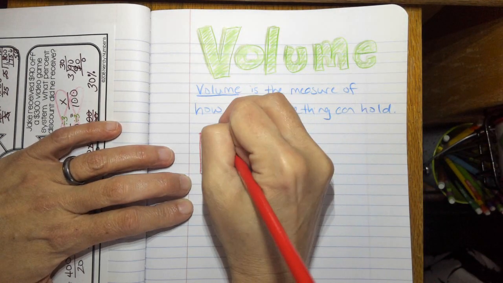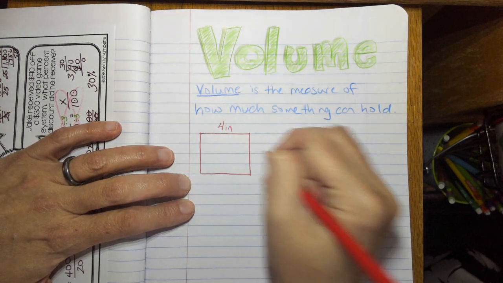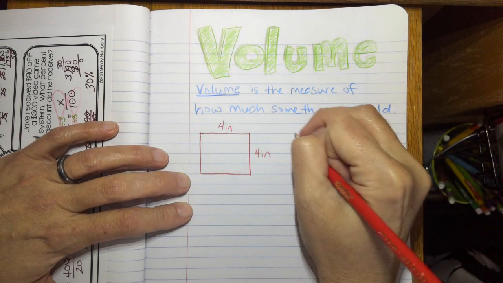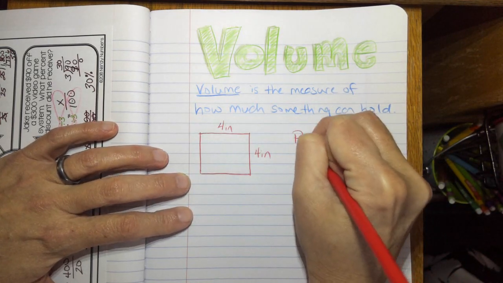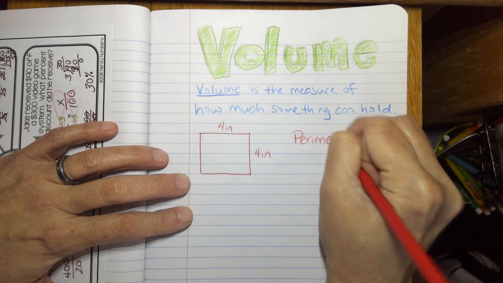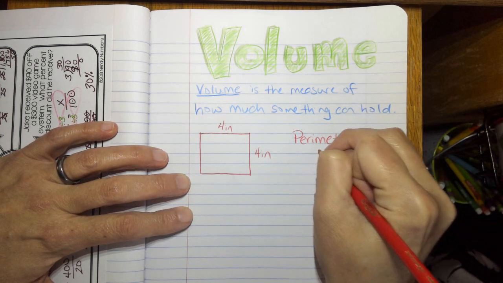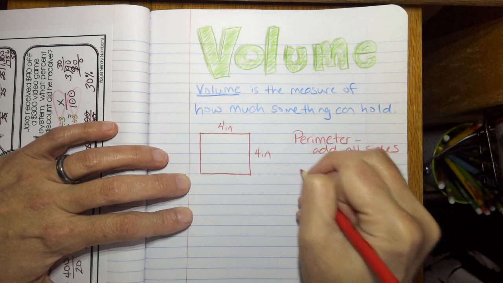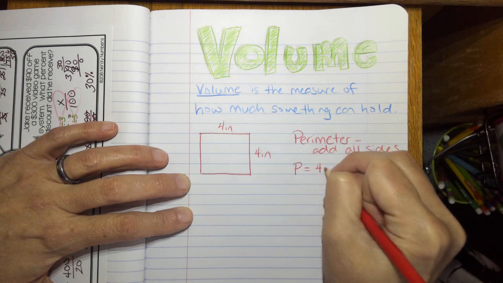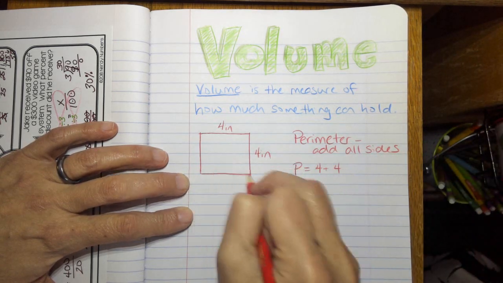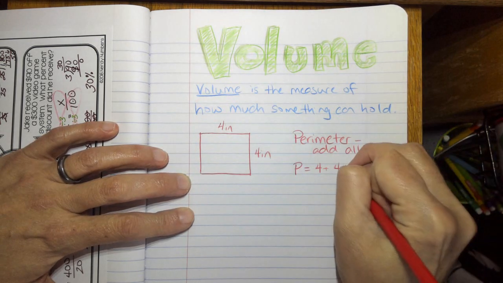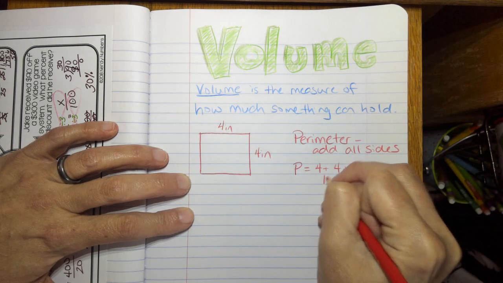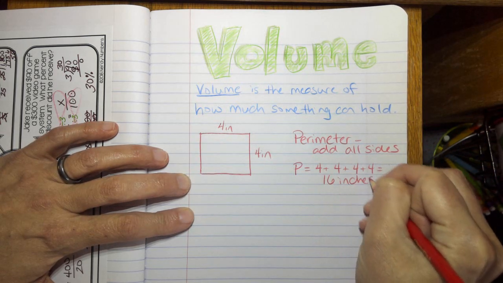So let's say that this was 4 inches, this is actually a square, so 4 inches by 4 inches, okay? If I wanted to measure the outside, that would be the perimeter, right? And to find the perimeter, you add all sides. Okay, so here the perimeter would equal 4 plus 4, and then you can't just do your two favorite sides, you have to do all 4 of them, plus 4, which would be 16. Okay, so 16 inches.